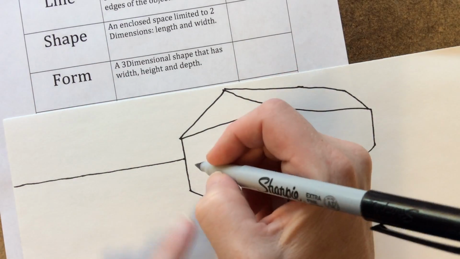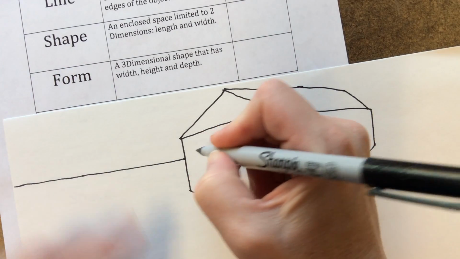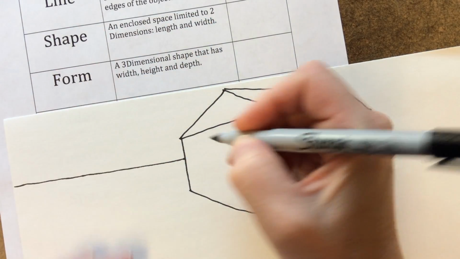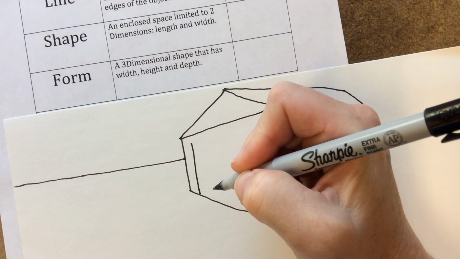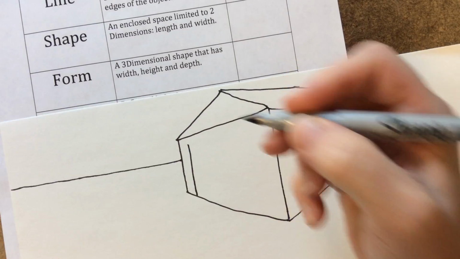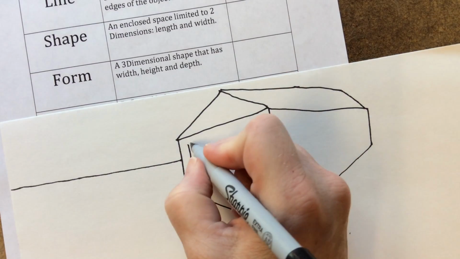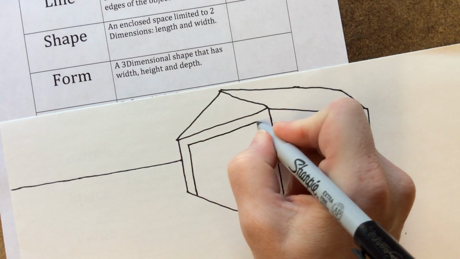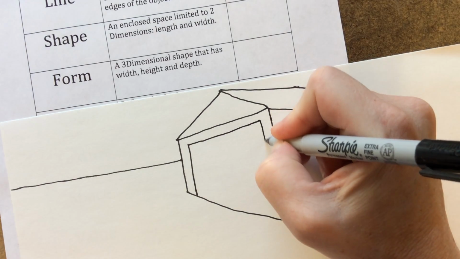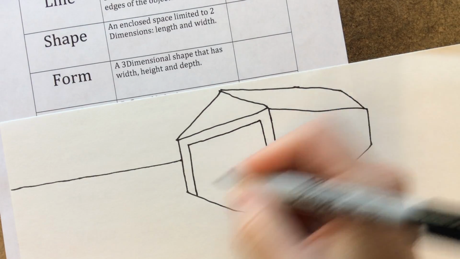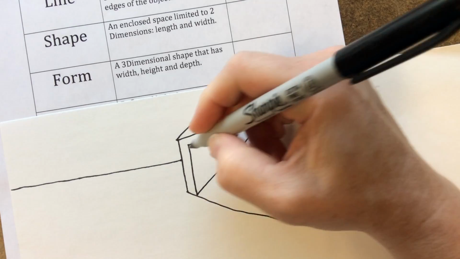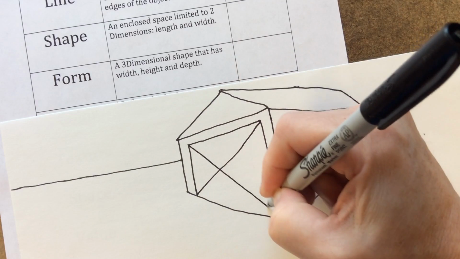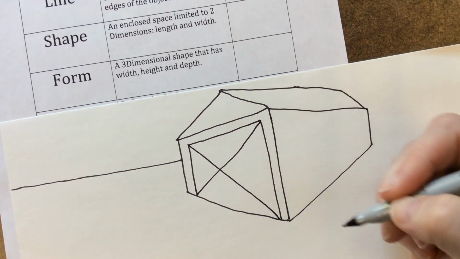Obviously, it's not 3D since it's a drawing, but it has a three-dimensional shape that has width, height, and depth. You can see that it would look like it would be in 3D. The next part is shape. Shape is an enclosed space limited to two dimensions. So this is a shape. This would be kind of a square. Or, since we're doing our barns, it's an X, which creates some triangles.